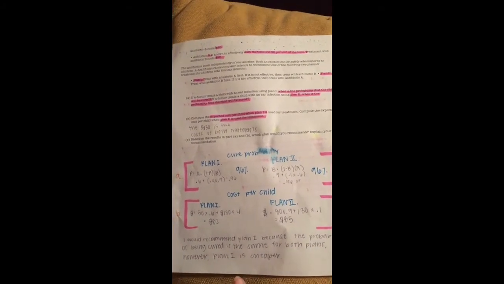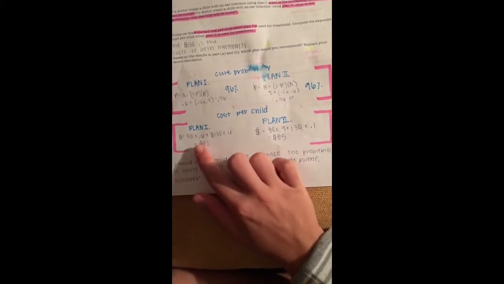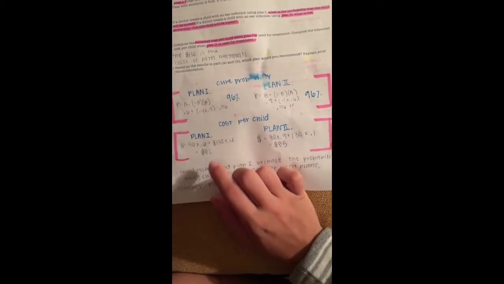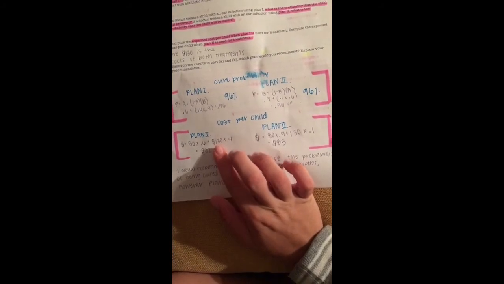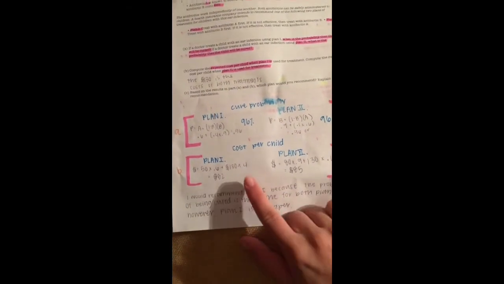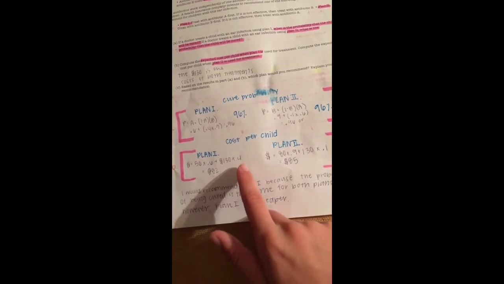And then part B asked what the cost per child was on each plan. And so for this I just pulled the cost for the treatment plan, multiplied by the probability, and then you add it to the total cost of the treatment plan, which is going to be $130 because it covers both medications, times the probability of not A, which is going to be 0.4.